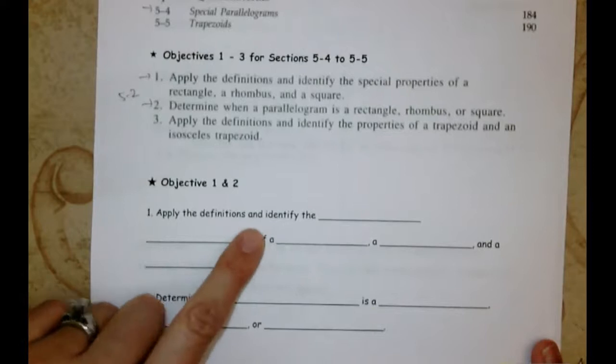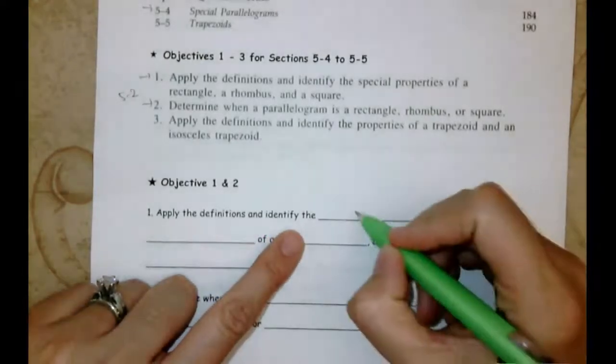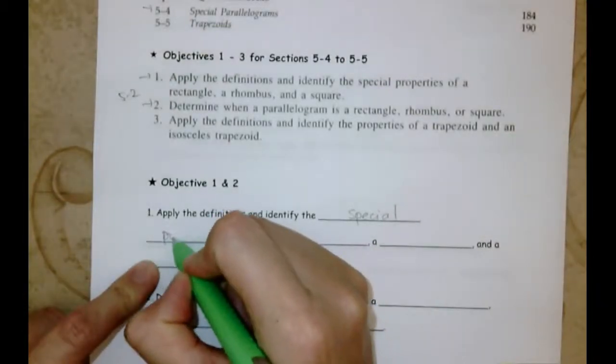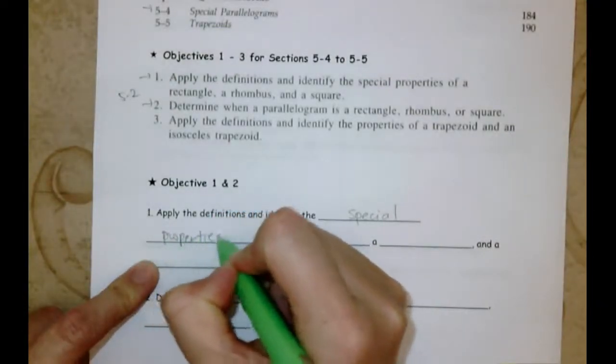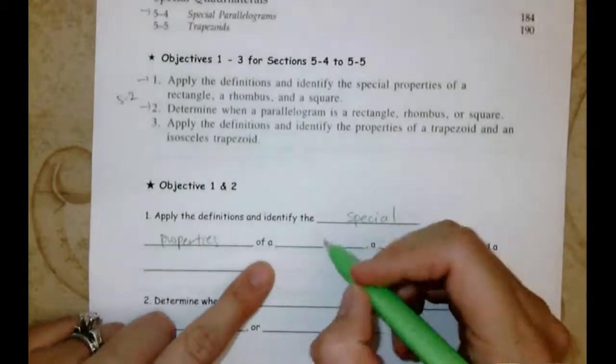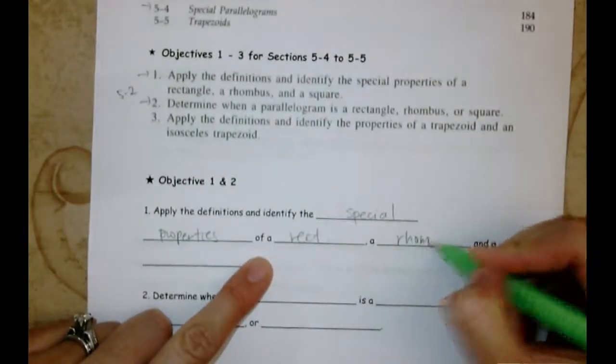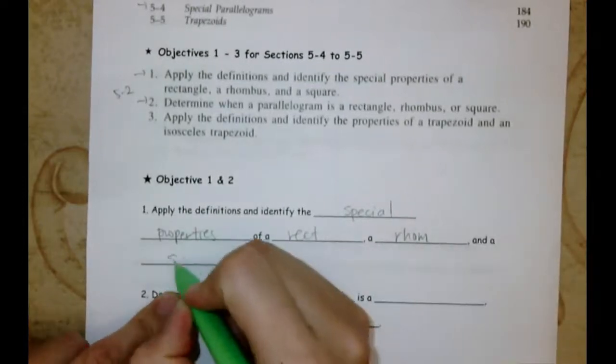Apply the definition and identify the special properties of a rectangle, a rhombus, and a square.